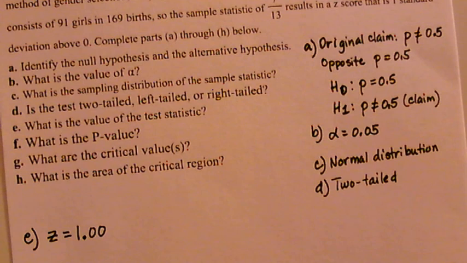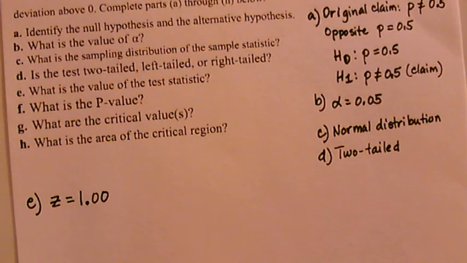Okay, because as you can see, that's already given to us in the problem. Now, if it didn't say that, then you'd have to use that formula to calculate your test statistic. That's z is equal to p hat minus p, all divided by the square root of p times q divided by n.